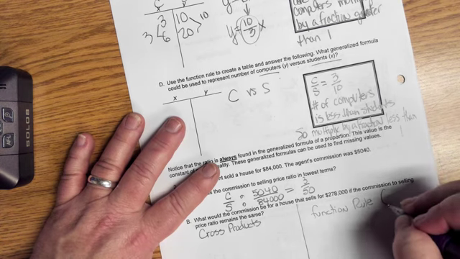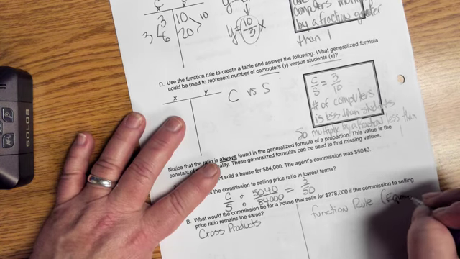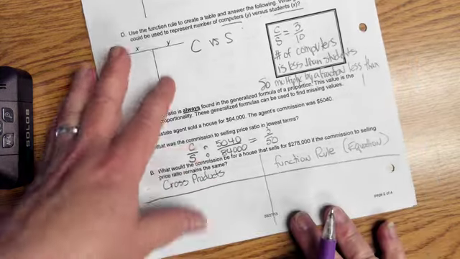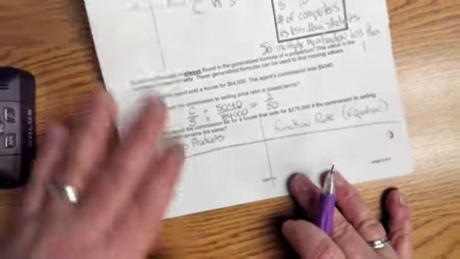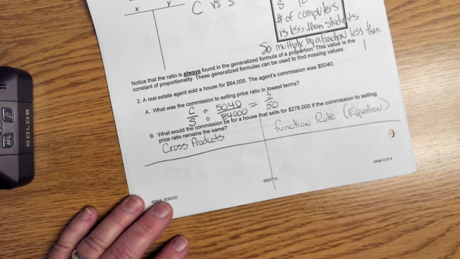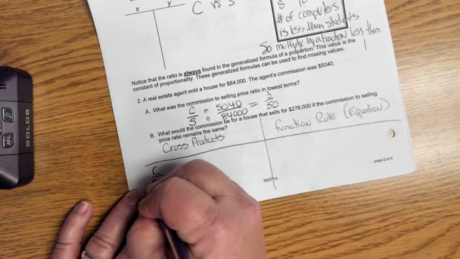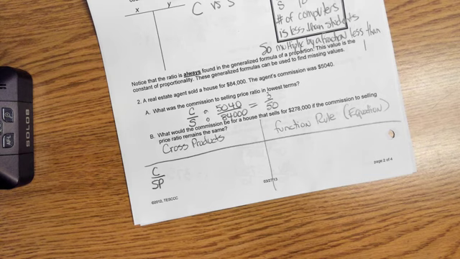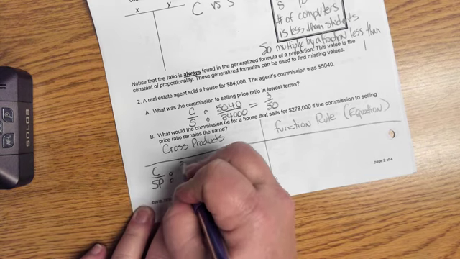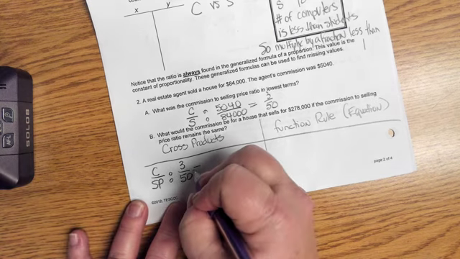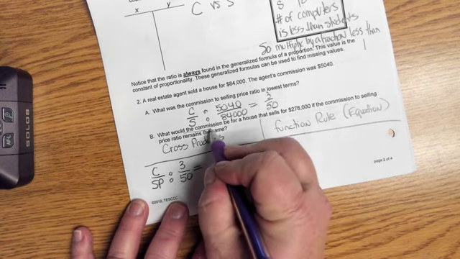Okay? Or equation. Remember, a function rule is an equation. Very simple. What would the commission be for a house that sells for $278,000 if the commission to selling price ratio remains the same? So we have a commission to selling price ratio, don't we? And we found that it was 3/50.